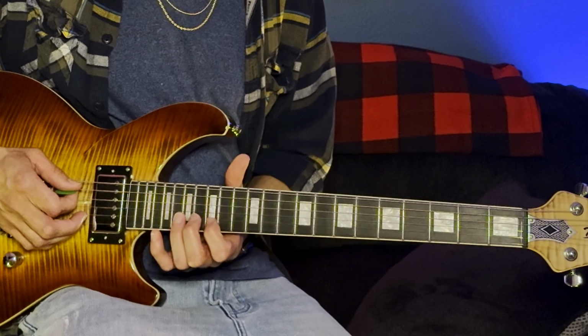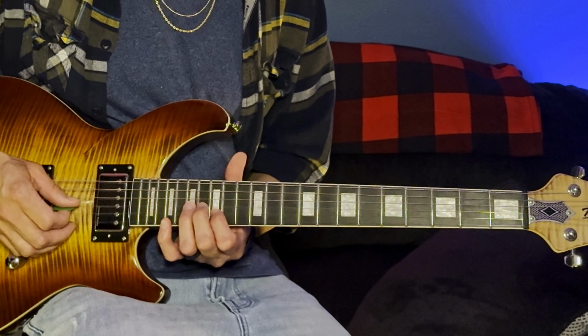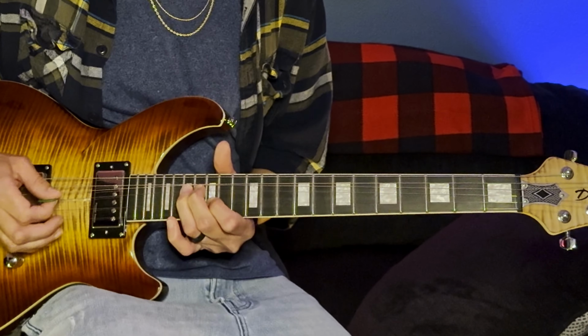All right, so after the first verse, there's this little solo. I'll go ahead and play that little brief solo that he has here, and then we'll run through and dig into what exactly is going on.